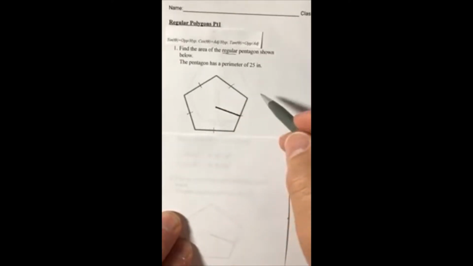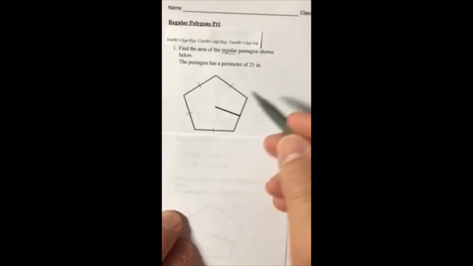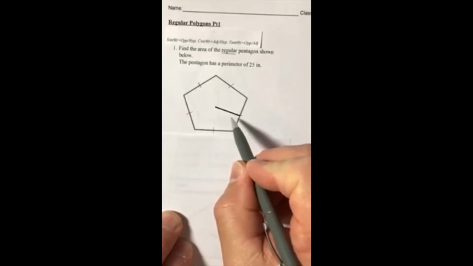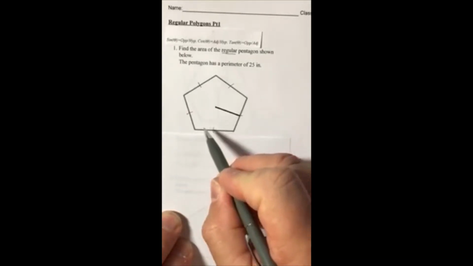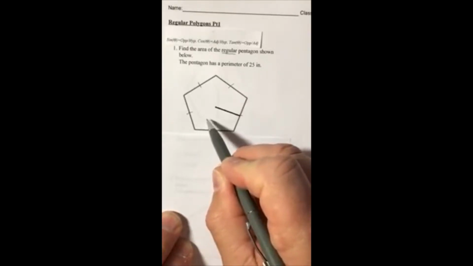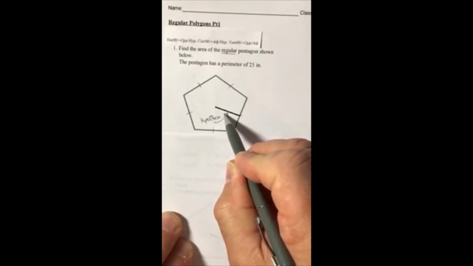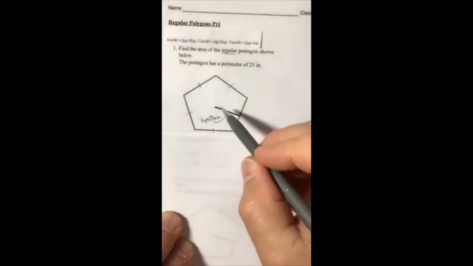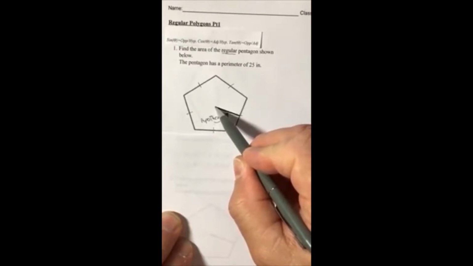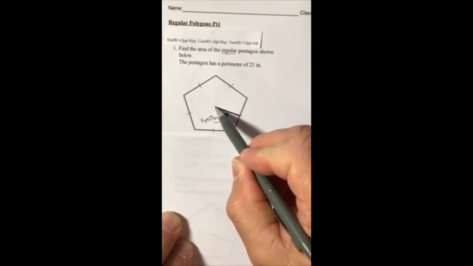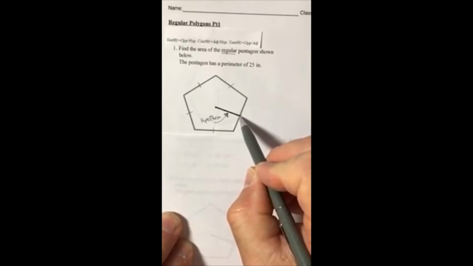So there's 5 sides. I need you to know that this is called the apothem. Let's go ahead and write this in here. That's your apothem. The apothem is from the center of the figure drawn perpendicular to one side.